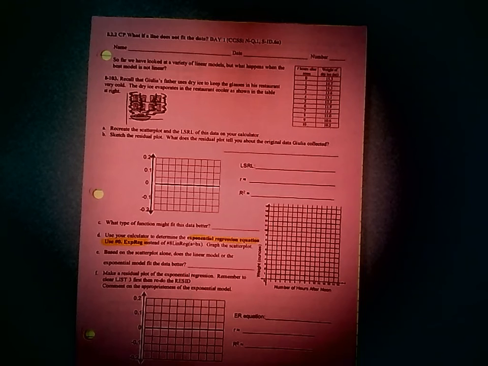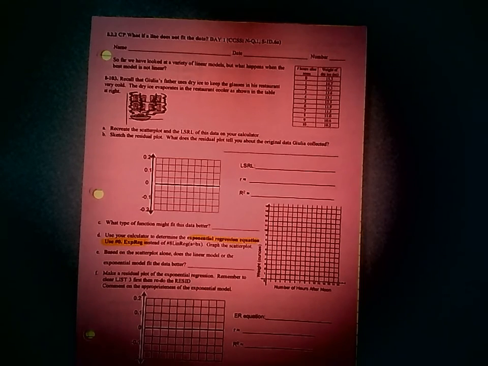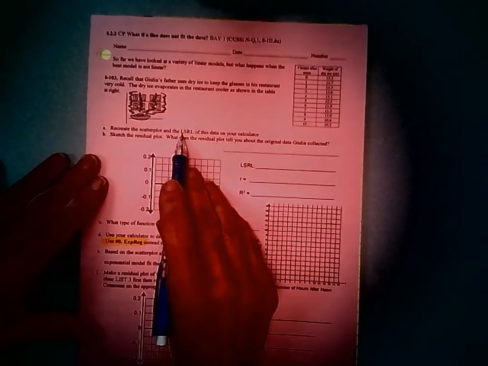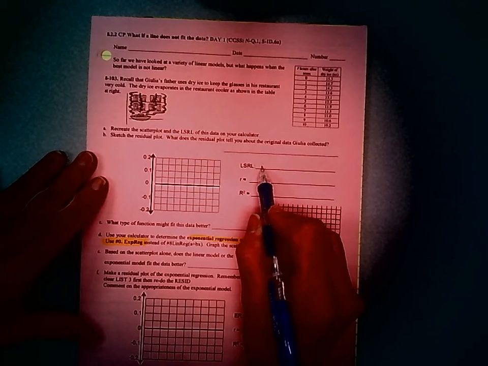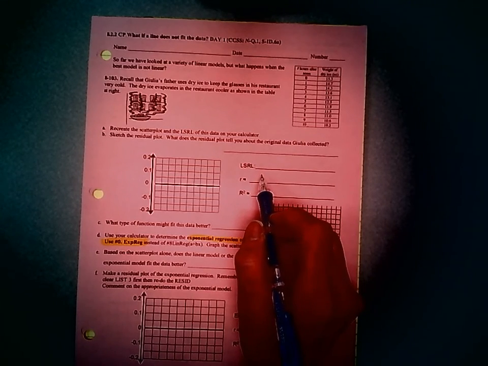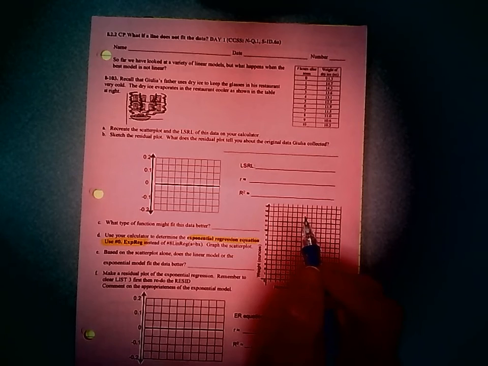So once you've done that, you're going to create the scatter plot, and we're going to look at the least square regression line. All right. I'm sure you're pausing this. You're going to put all your stuff in, and we're going to look at the least square regression line. So here we go. We've created the scatter plot, and you're looking at the least square regression line. That's where you did the stat, and then you went to calc, and then you chose number 8, and then you just make sure that X is list 1 and Y is list 2.